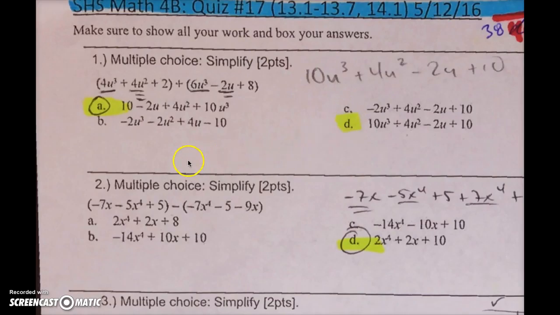Now I selected both A and D. D is in descending order, which is better. But you'll notice that all of the terms are also here in A, so if you chose either A or D, it would be correct.